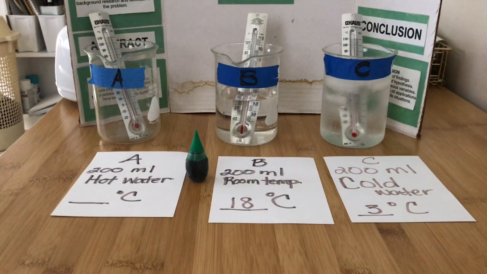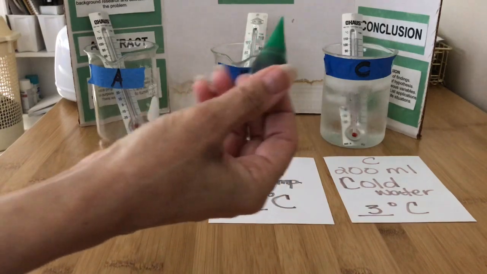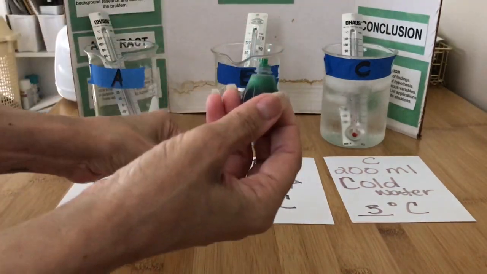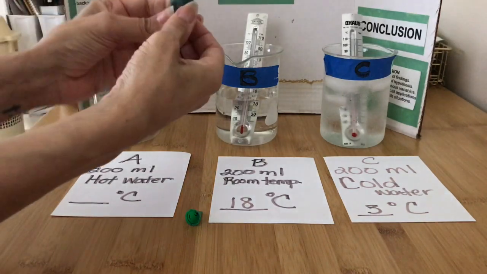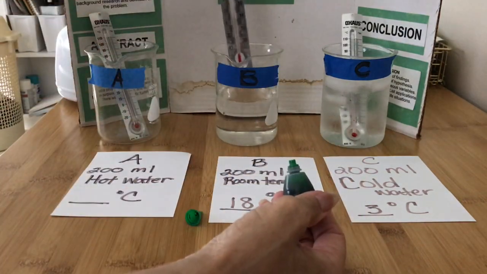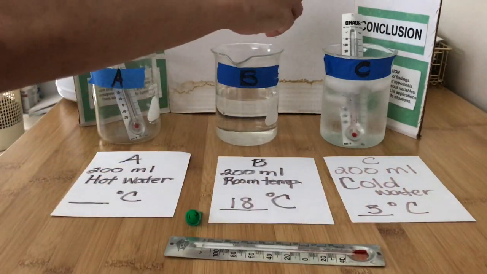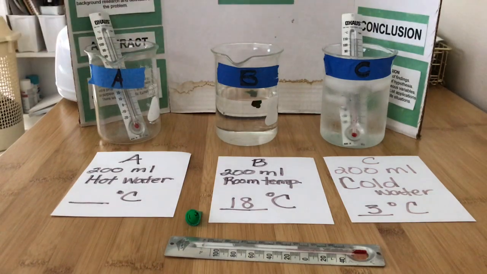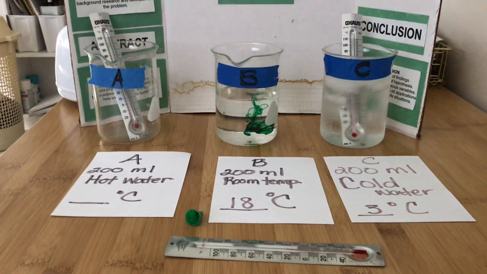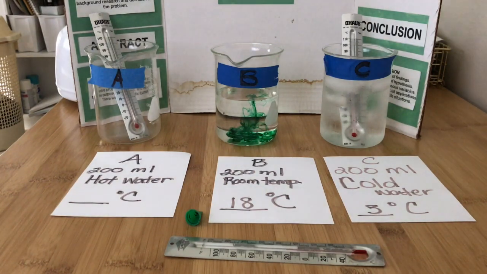So let me get the timer on. The stopwatch is going to start the moment I pour 1 drop of food coloring in beaker B. And I'm going to take the thermometer out. And ready and go. So starting the timer, you're going to fill out your chart according to how fast that goes through there with the timer.